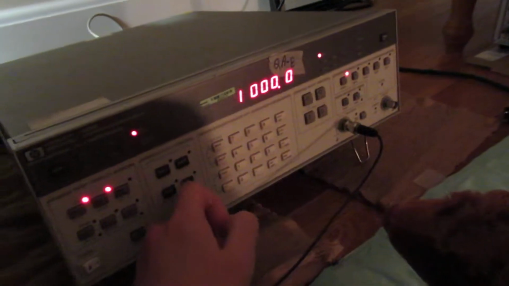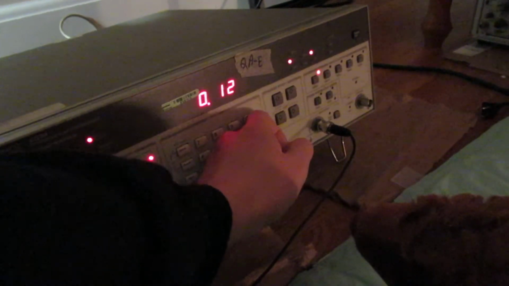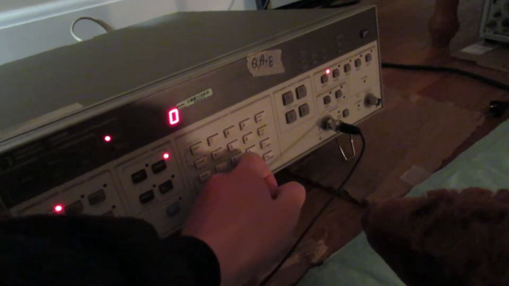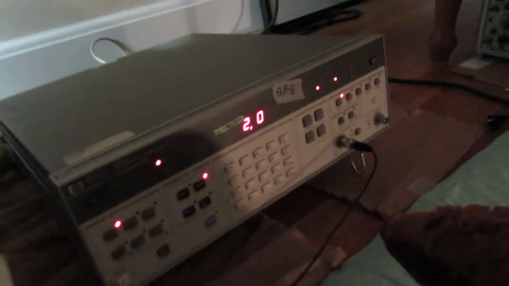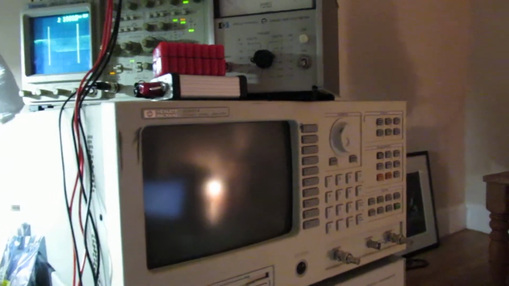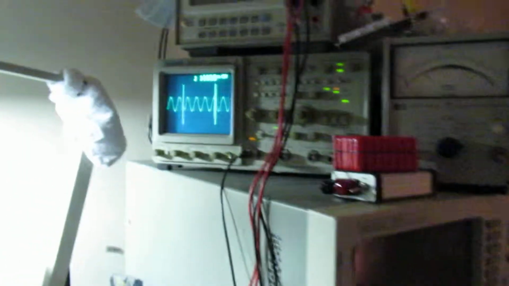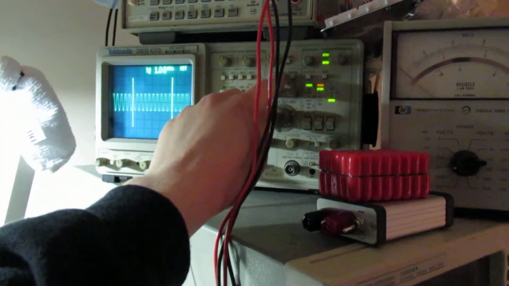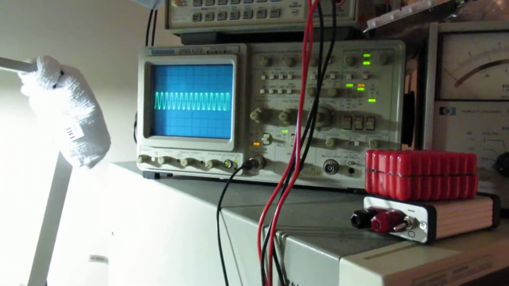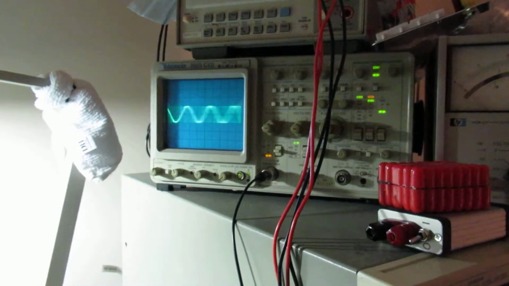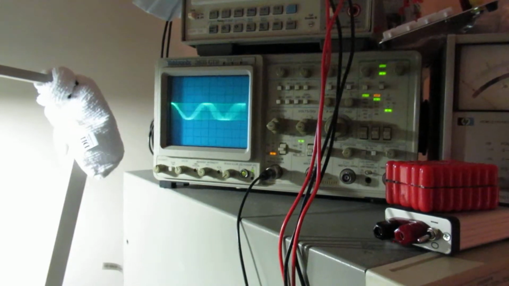I'm gonna go back here and change the amplitude though, because that's kind of toward the bottom of what this thing can handle. 2 volts. 2 volts is a nice safe number. The maximum input for this guy is 4 peak to peak, and obviously the oscilloscope can tolerate a lot higher. Yeah. Slinkies. The beauty of Slinkies.